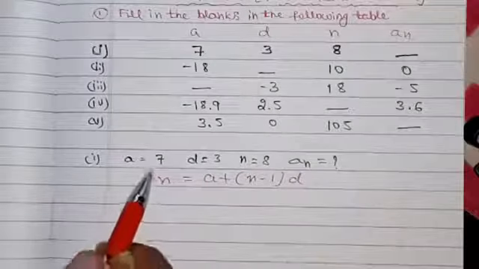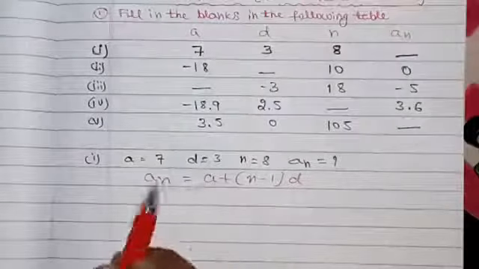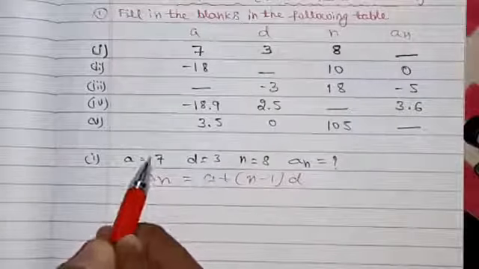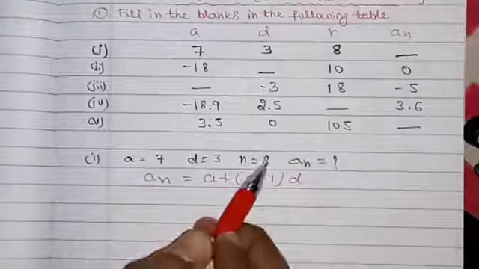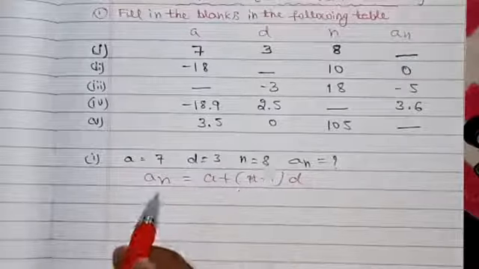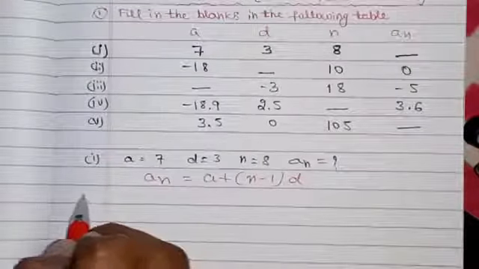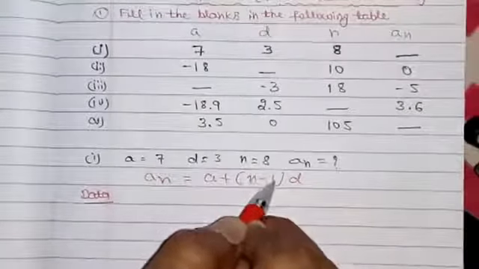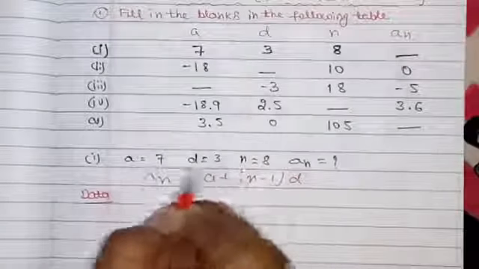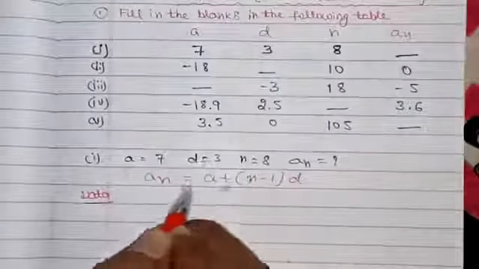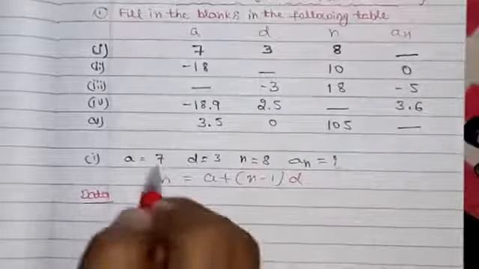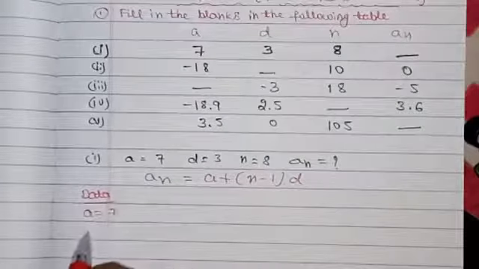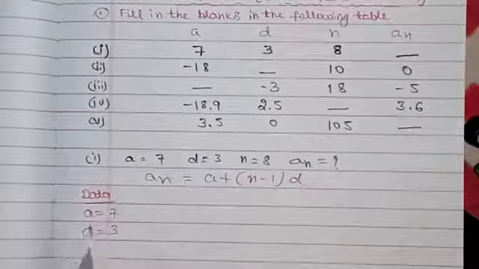Now just observe here. You need to find out an, right? And in the formula, A they have given, D they have given, and n they have given as 8. So I'll write the data here. First you need to write down the data. N is the number of terms and D is the common difference. So all the data they have given, and you need to apply these values to this formula. The data: A is equal to 7, D is equal to 3, and n is equal to 8.